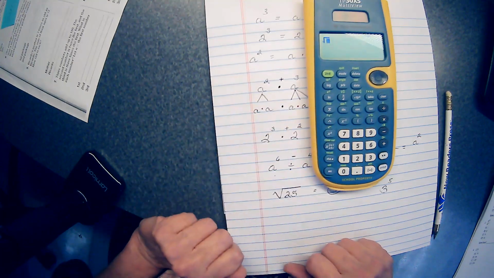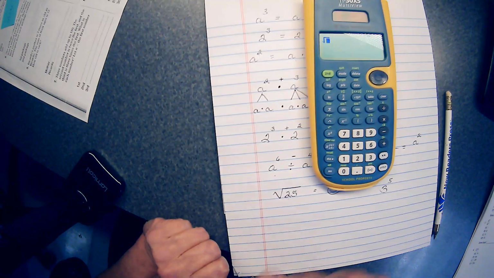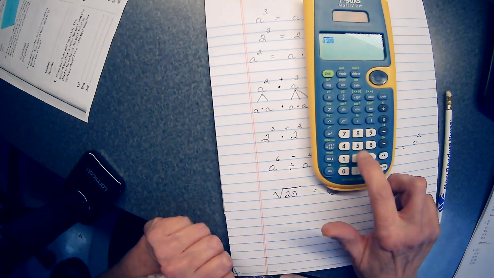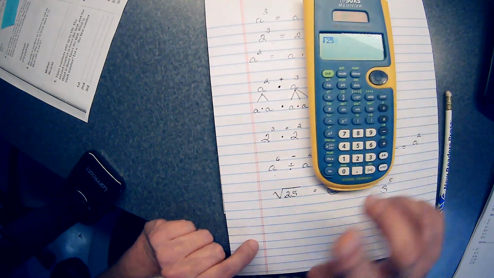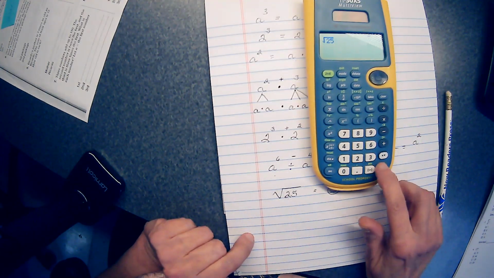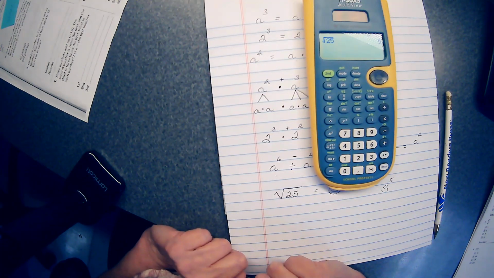That's going to make that function work. And now I have my radical sign. Okay? And I can put 25 inside it, scroll over to get out of it, and hit enter, and it tells me that the square root of 25 is 5.